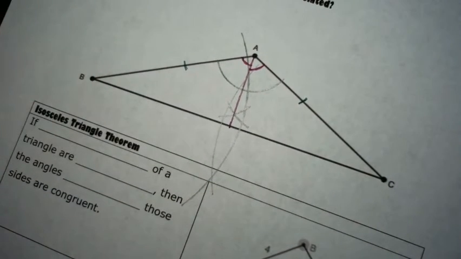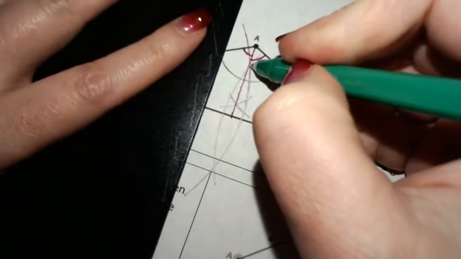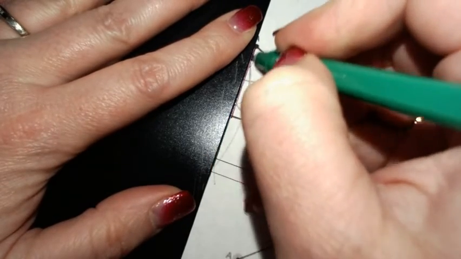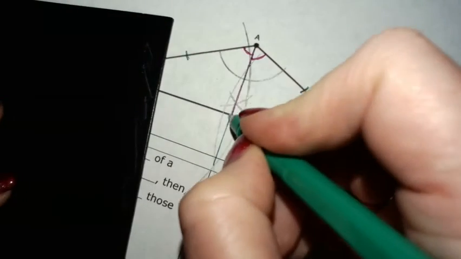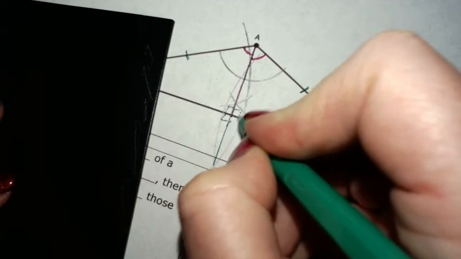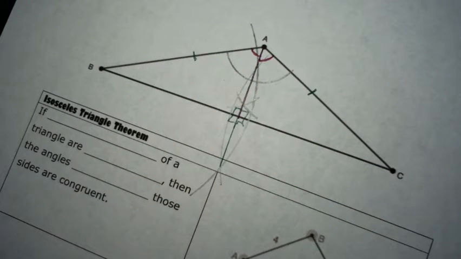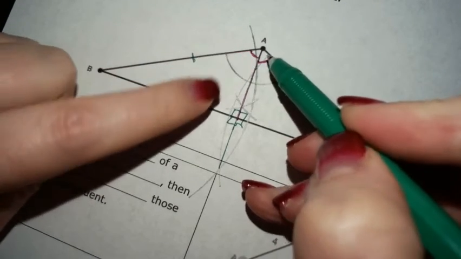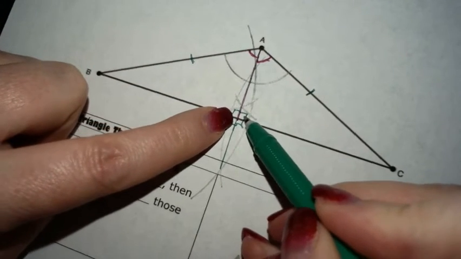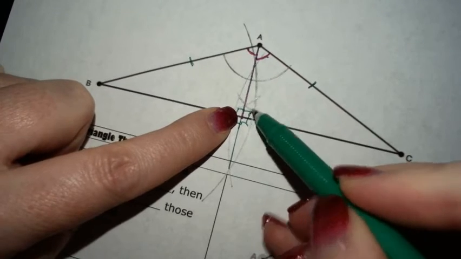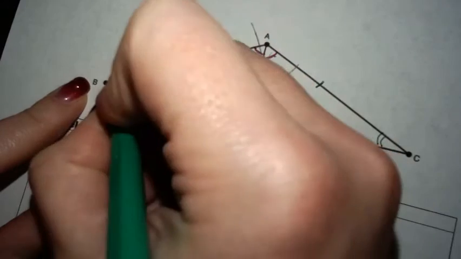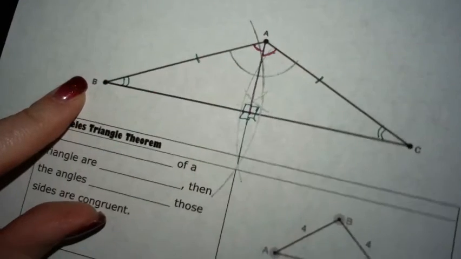What I'd like you to note at this point is that this perpendicular bisector that would go through here is going to be the same. So those are 90 degrees. If this angle and this angle are the same, and this angle and this angle are the same, then we know that this angle and this angle have to be the same.